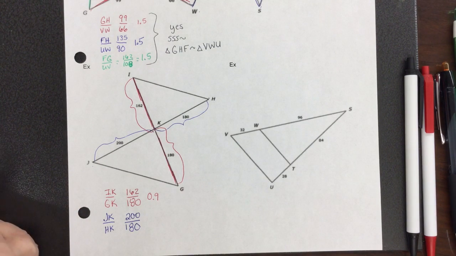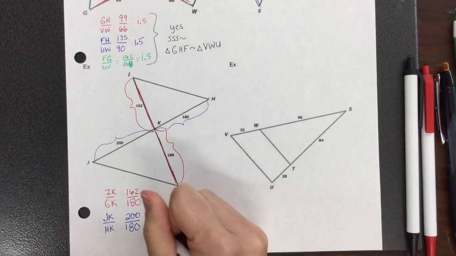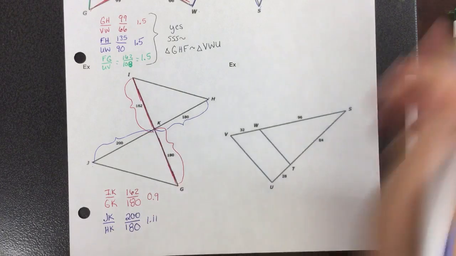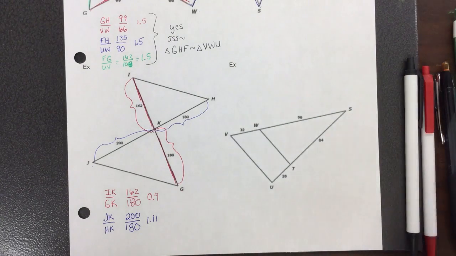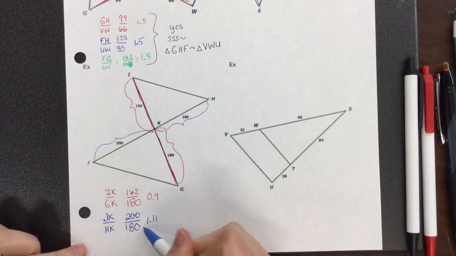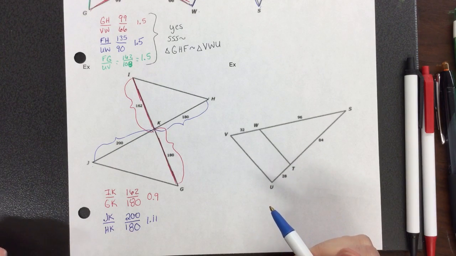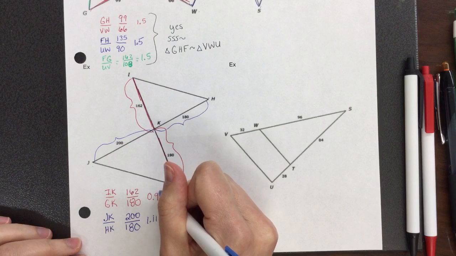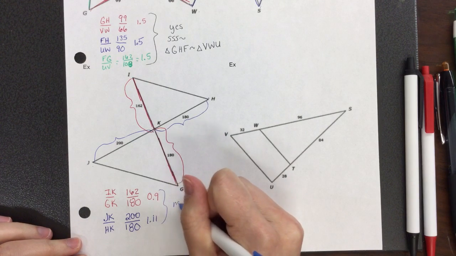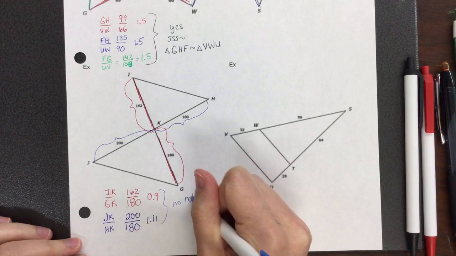So 200 divided by 180 gives us 1.11. So looking at these, because their ratios are different, they're not going to be the same. They're not going to be similar. So no, not similar.